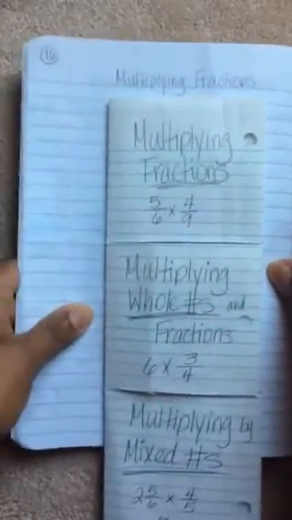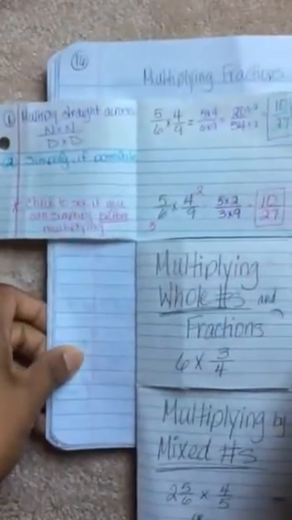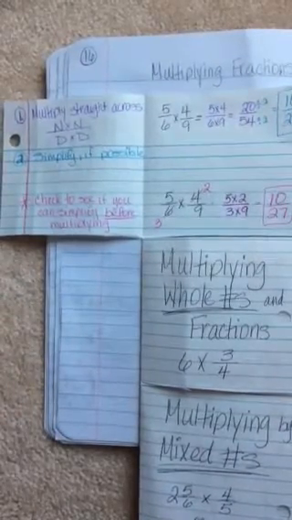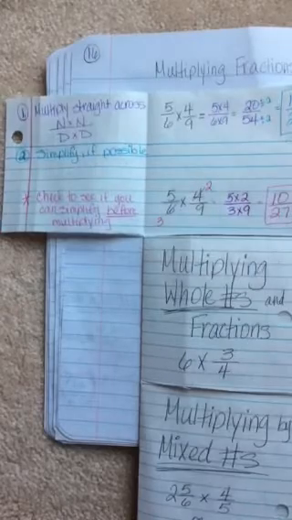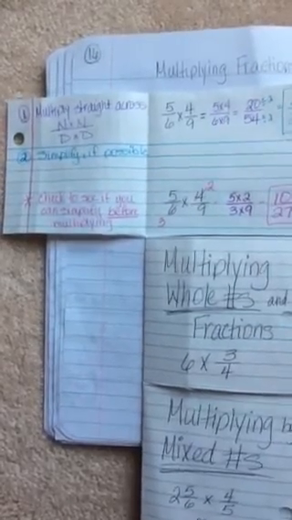Okay, now let's go back to the top section. Open it up and copy our notes. Okay, multiplying fractions is very simple, guys. You're multiplying straight across and then you simplify. I mean, that's all it is to it. It's super easy.